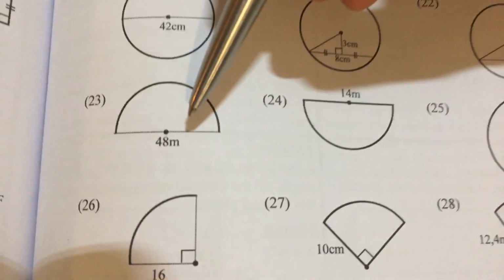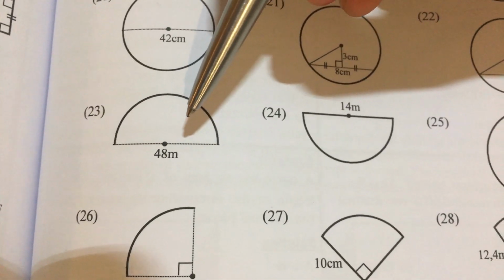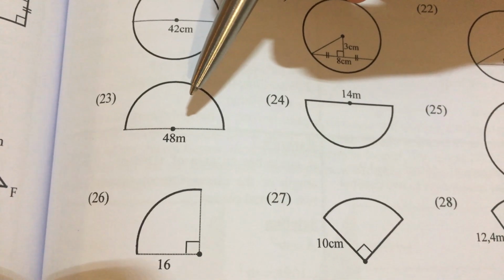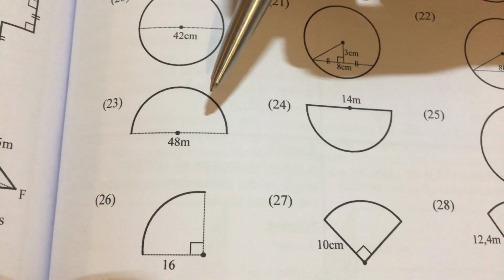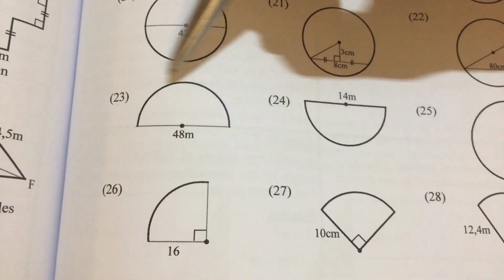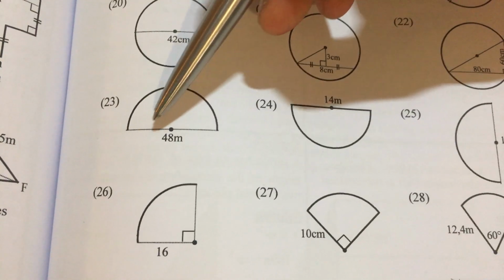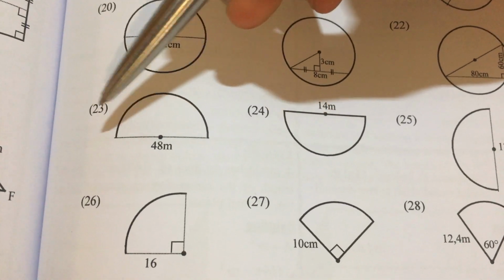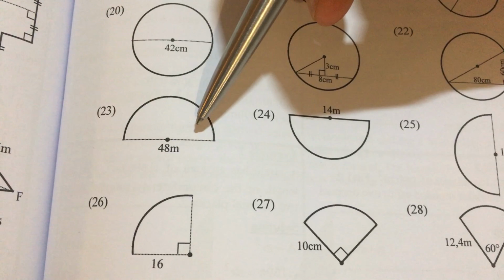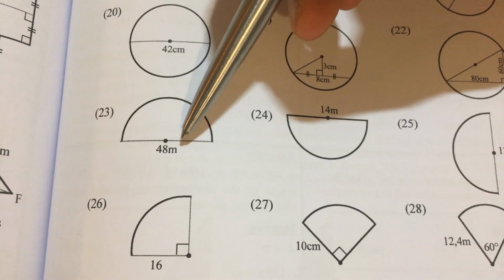Look at this question over here. This is a semicircle. So what's the formula for a semicircle? It's pi times r squared divided by 2, because it's half of a circle. And now, would I take this 48? No, because that 48 is the diameter. I would have to halve that.